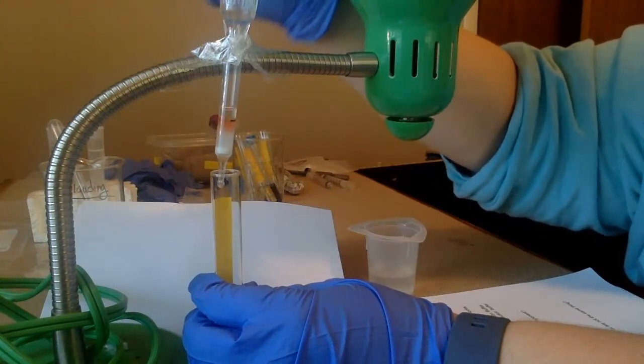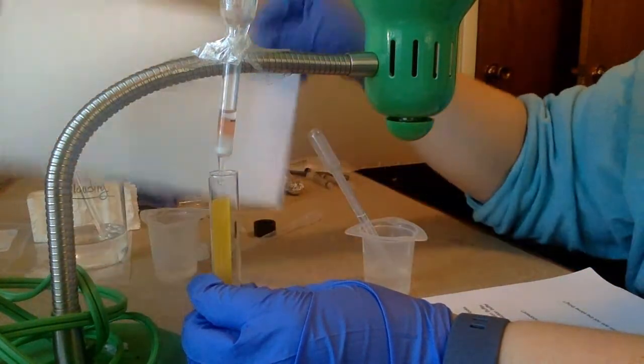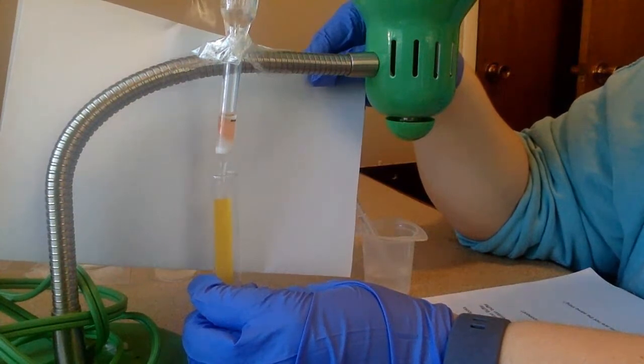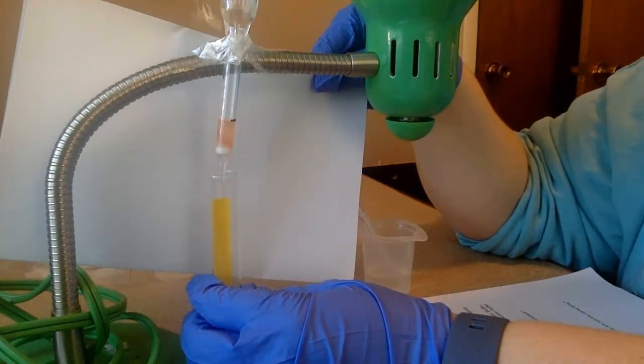All right, so if I look, you see my red is starting to wash down. So what happened? I put in the base. When I put in the base, my toxin changed charge. Now it's negatively charged because the toxin's isoelectric point is 7, meaning as long as I was putting through acid, the charge on the toxin was positive.